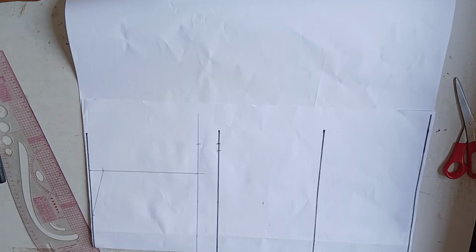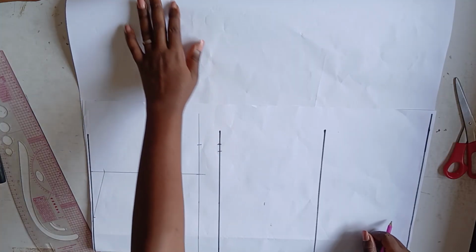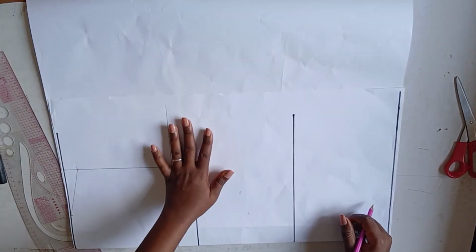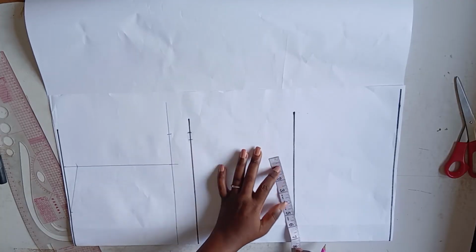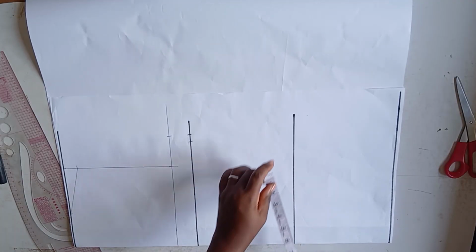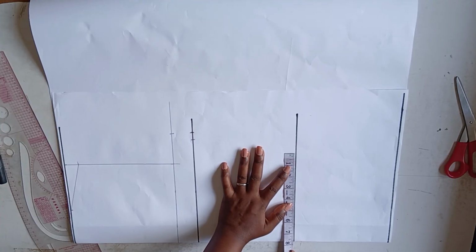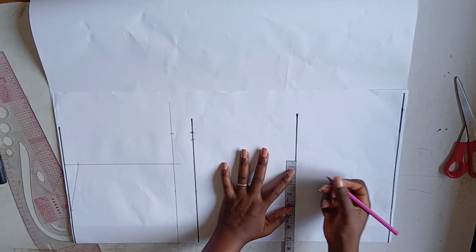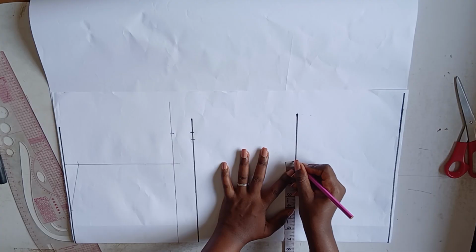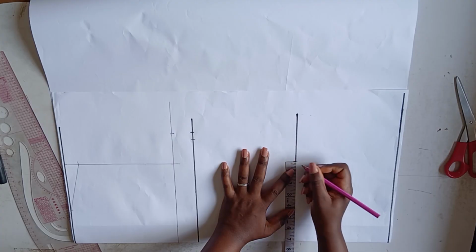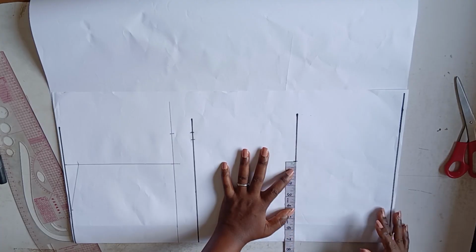Now the waist is going to be snatched. I want my waist to be fitted, so I'm not going to be adding any ease allowance on the waist. So the waist is 28 divided by 4. We have 7 inches. I want the waist to be snatched, to be tight, so I'm not going to be adding any ease allowance.